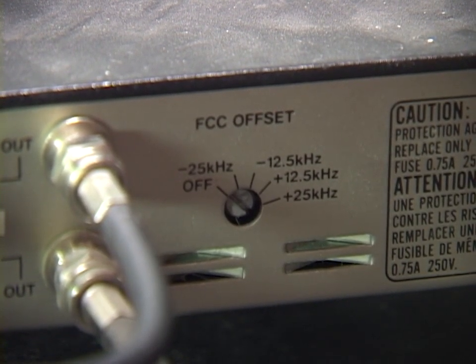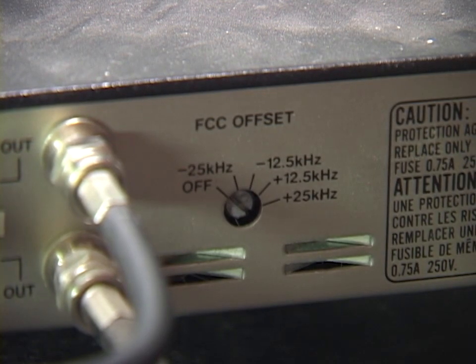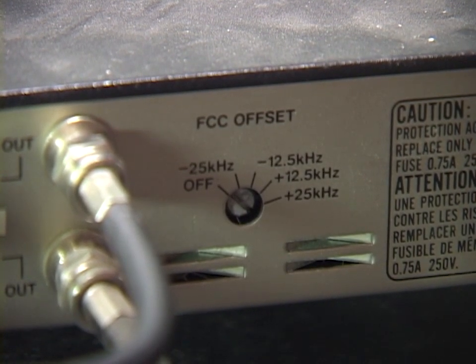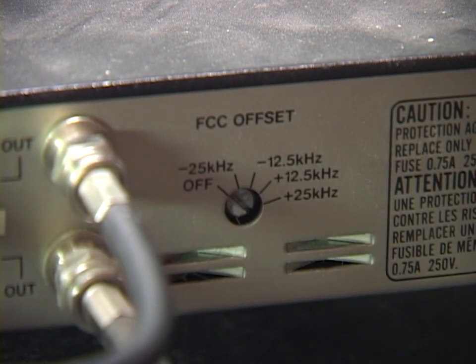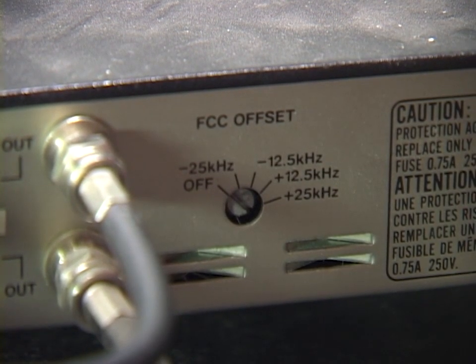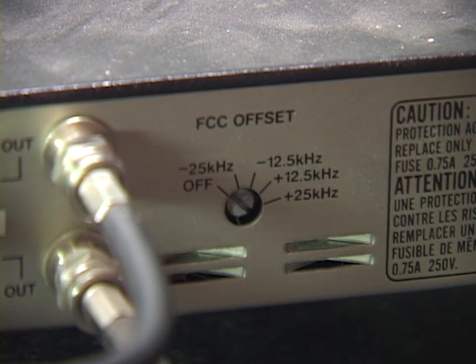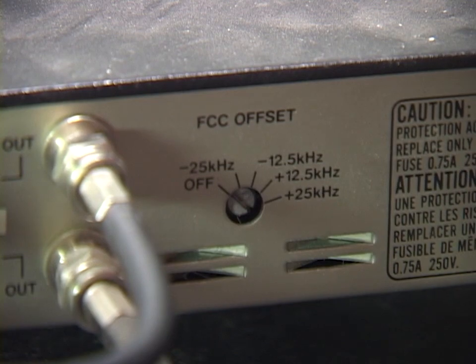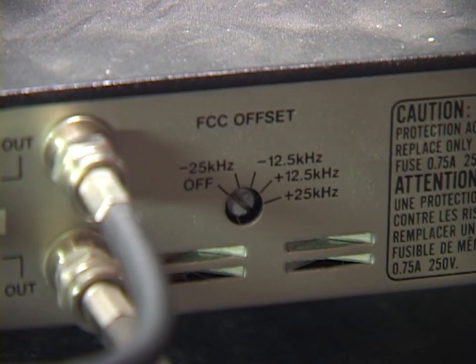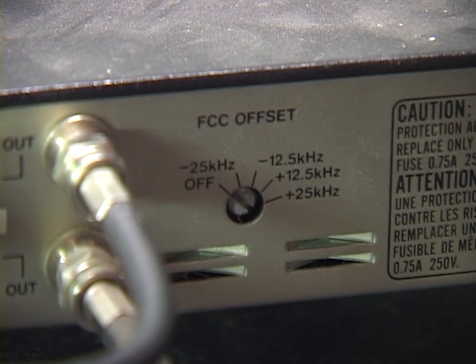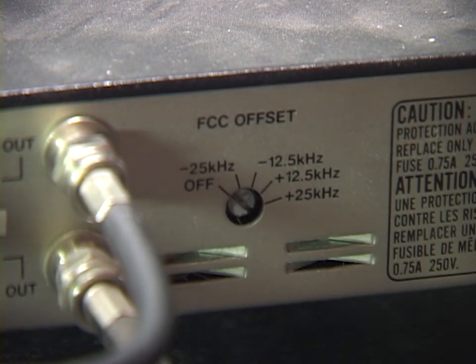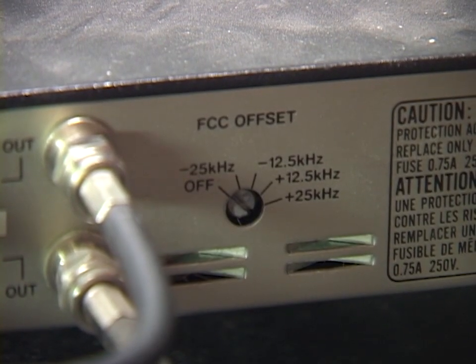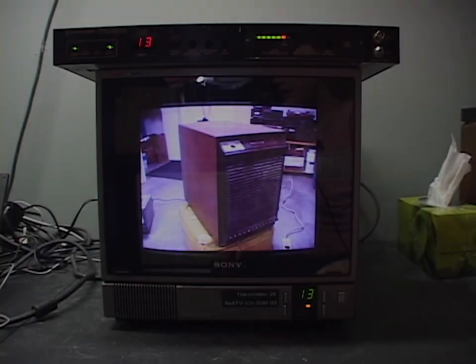So in the United States, again, not sure if Canada's like this, depending on where you live, your local cable system, and again, we're talking about the analog days, I don't know if this still applies today, needed all the channels to be shifted by a certain frequency so as to not interfere with these radio astronomy frequencies. So that's what this FCC offset switch is for.